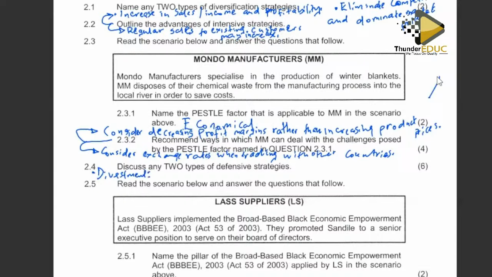Under divestment, unproductive assets are sold to pay debts. And we also have liquidation.